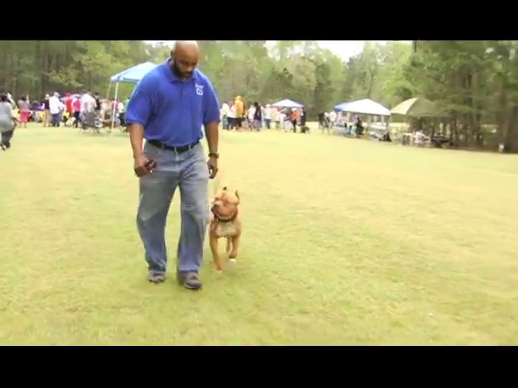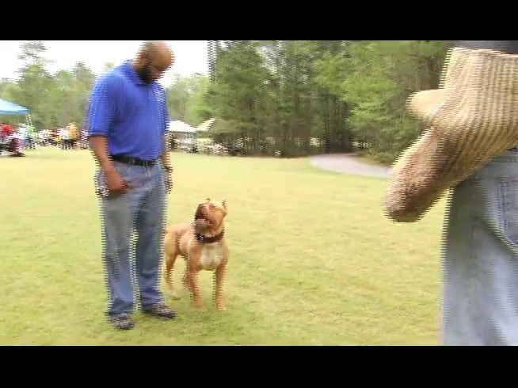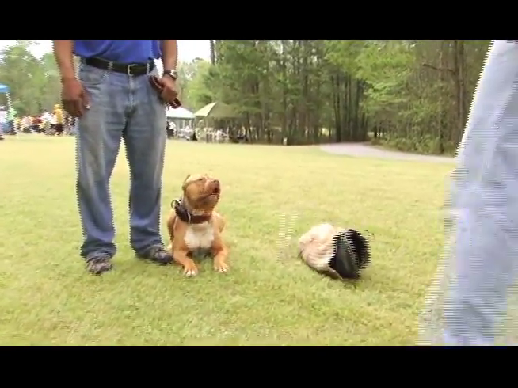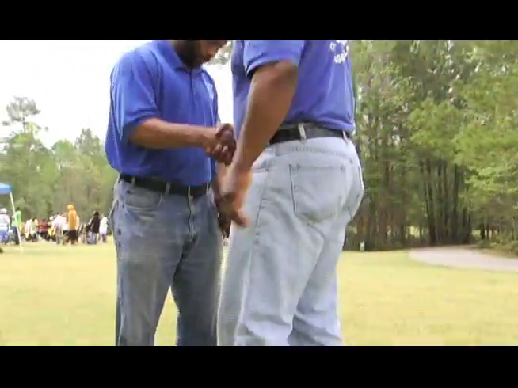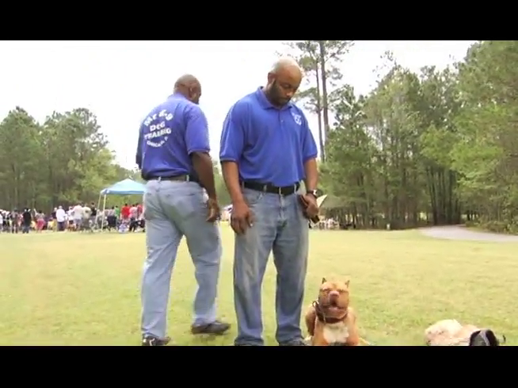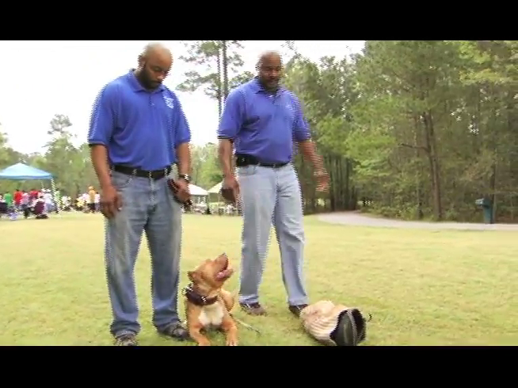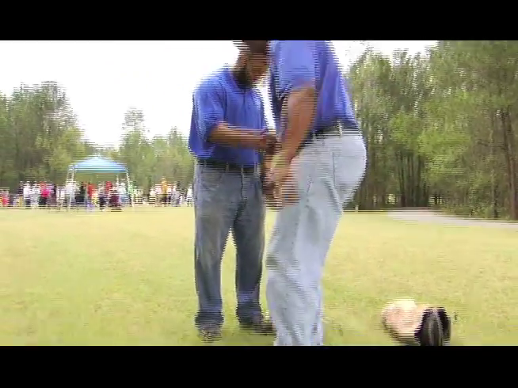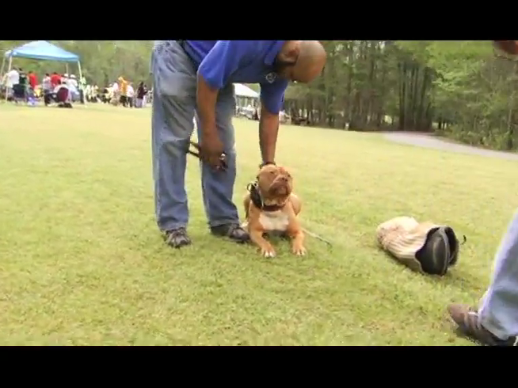Heel. Down. Stay. So what we want to do is have control to the point that he can just listen to us in order to get the commands the correct way. We want what we call a stable dog. We don't want a dog that's a loose cannon, anything like that.